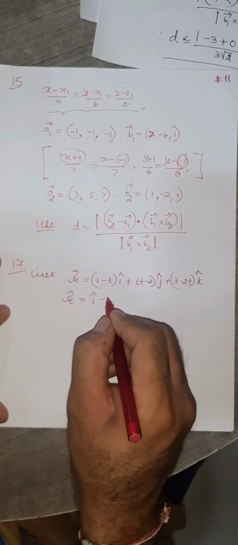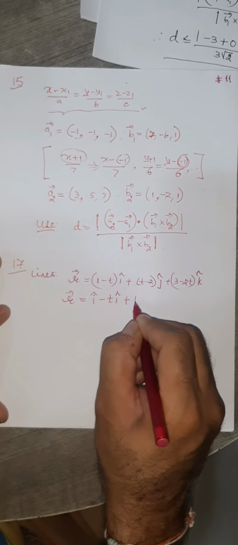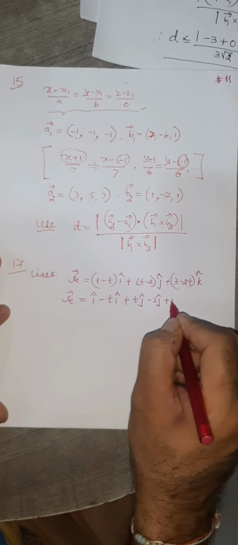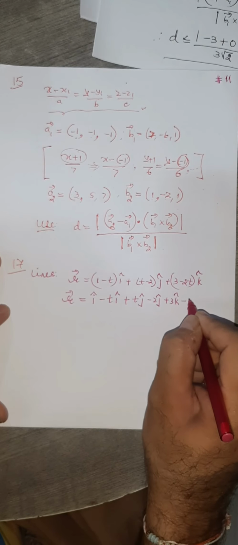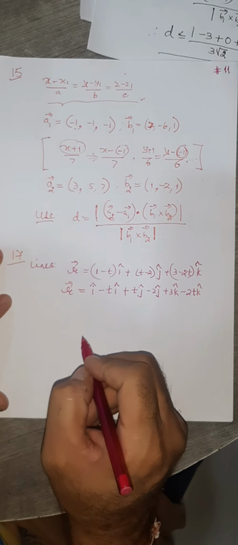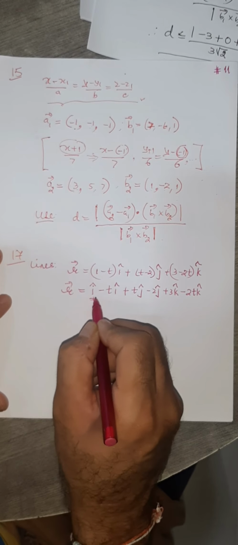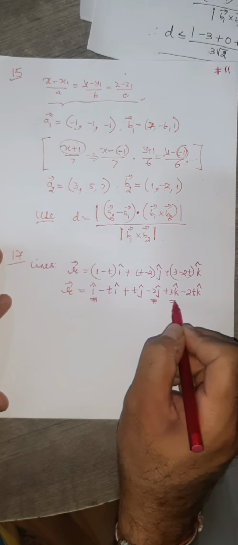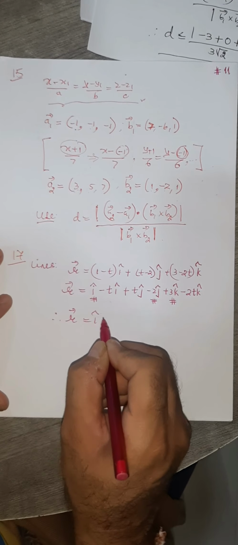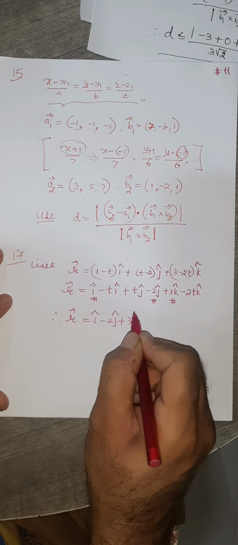Here, let me write t into i cap, t into j cap minus 2j plus 3k cap minus 2t k cap. Now what we do? We take the terms about i, j, k. So one is this term, the other one is this, and the third one is this. So I'll rewrite like this: i cap minus 2j cap plus 3k cap. That's 1.